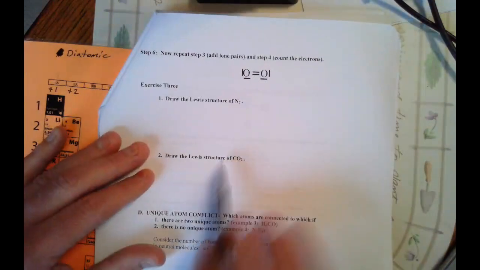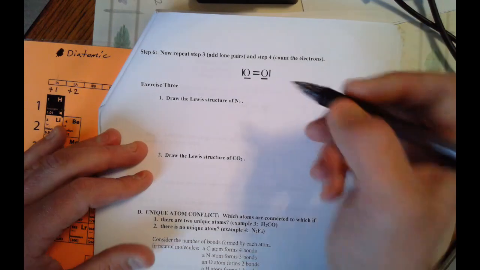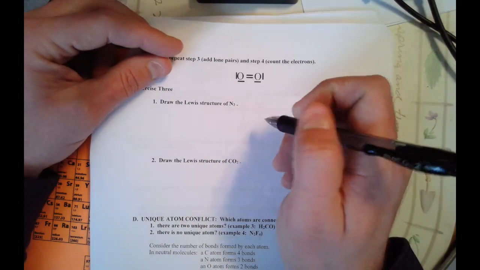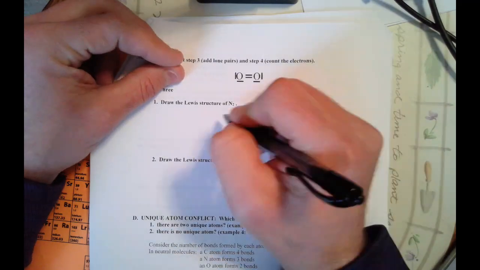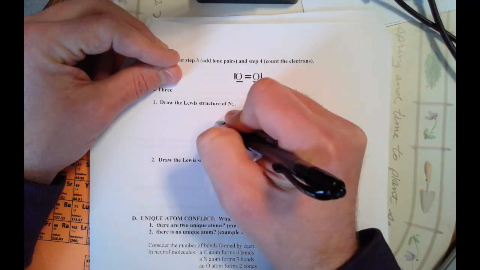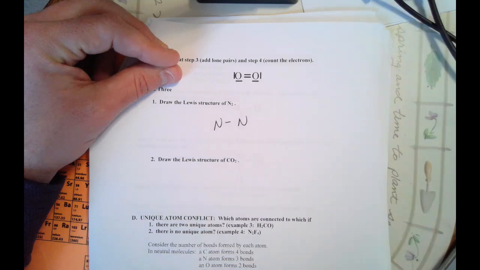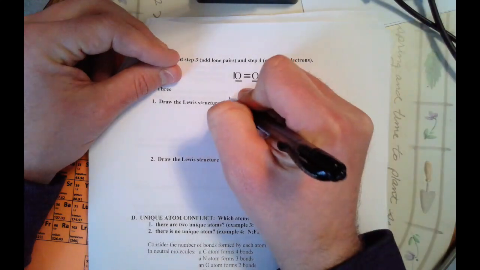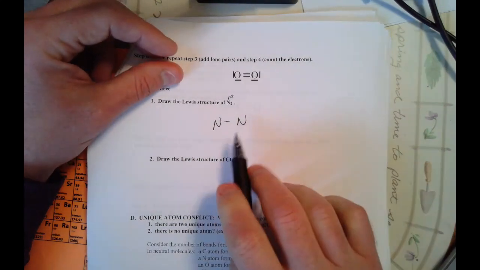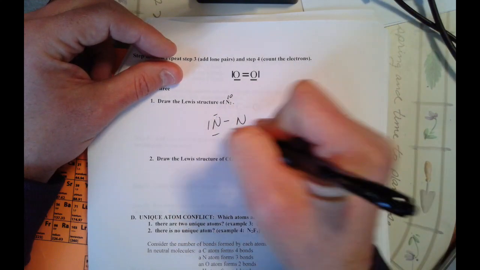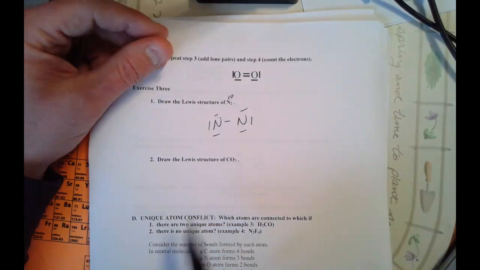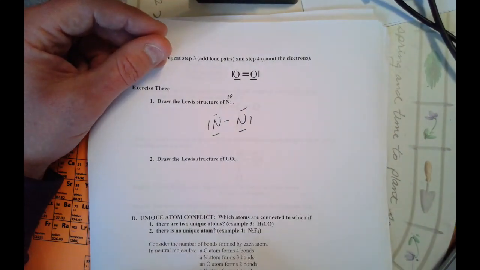Try these on your own. Maybe pause the video. 3, 2, 1. Alright, so if you didn't pause it, then this is a spoiler for you. We have nitrogen. We have 5 plus 5, which is a total of 10 electrons. To make this normal, we would do 2, 4, 6, 8, 10, 12, 14. But that puts us 4 over.